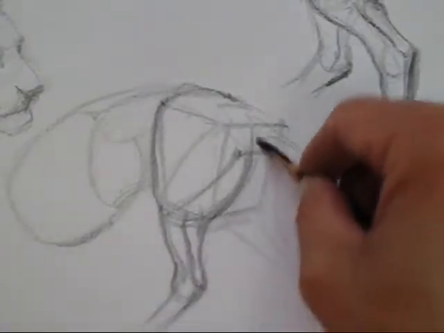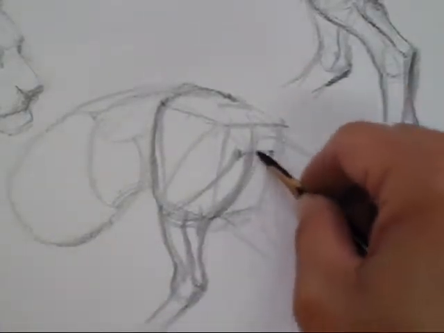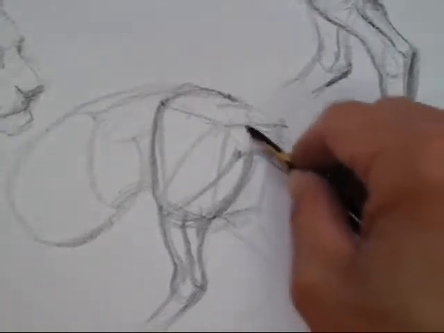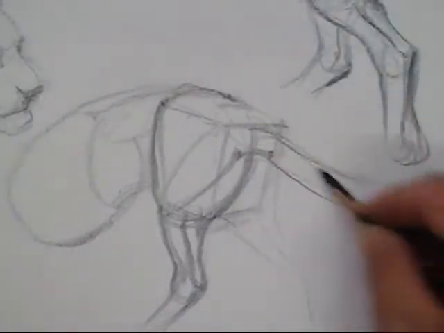Okay, that being said, we now see a whole different perspective of the way the pelvis shifts.